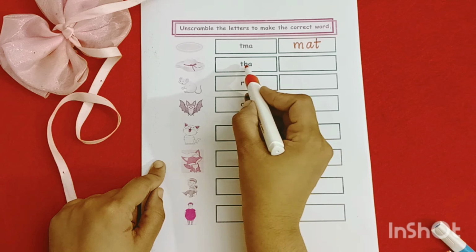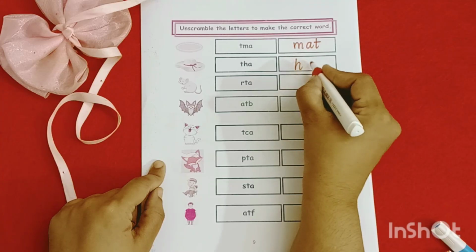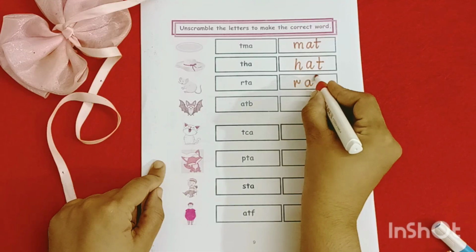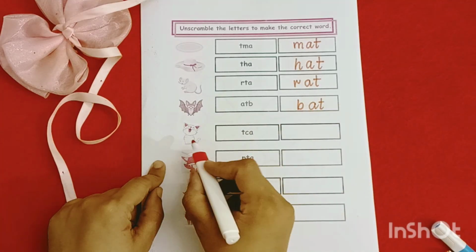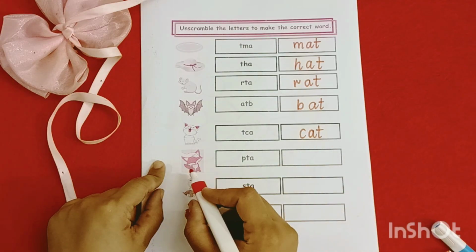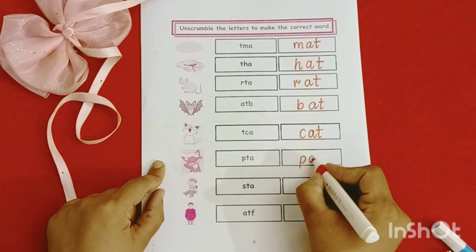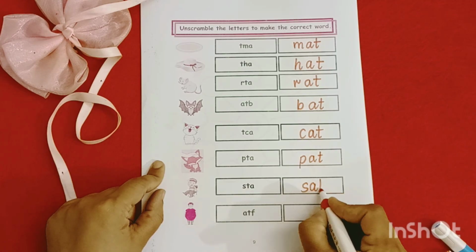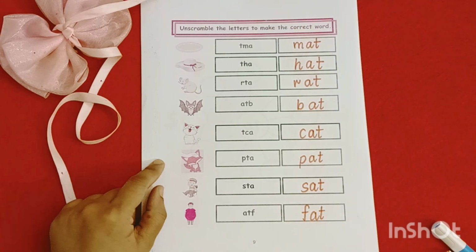Hat. THA is written, so we will write the correct word, which is at a hat. Rat. At a rat. Bat. At a bat. Cat. At a cat. Pat. The girl is patting the head of a fox, a baby fox, so it is pat. At a pat. Sat. The boy is sitting on a chair, so it is sat. At a sat. Fat. At a fat.